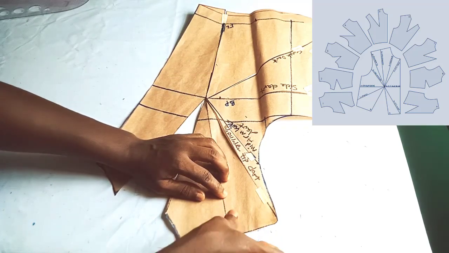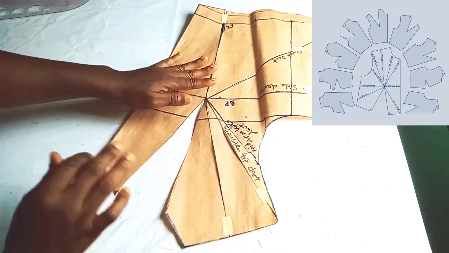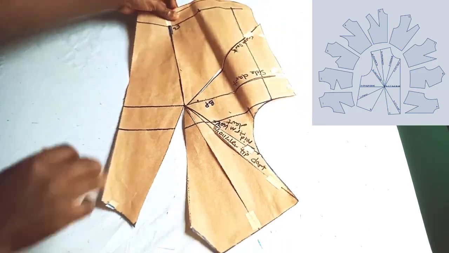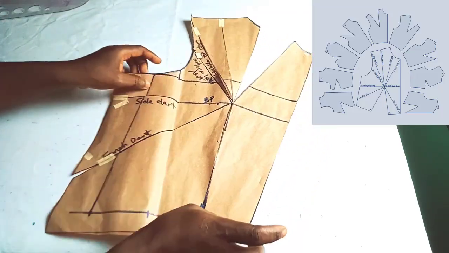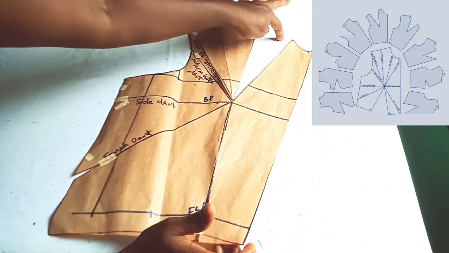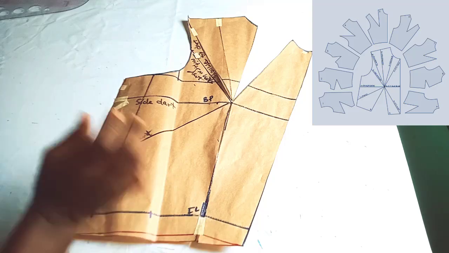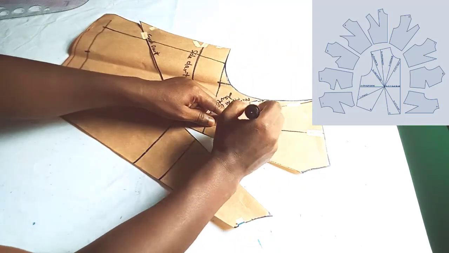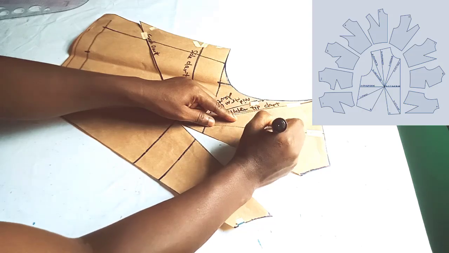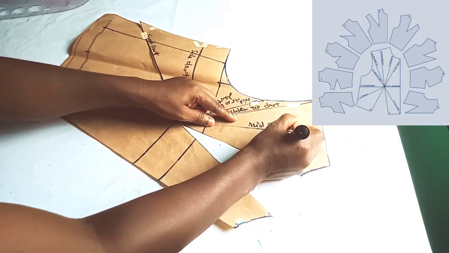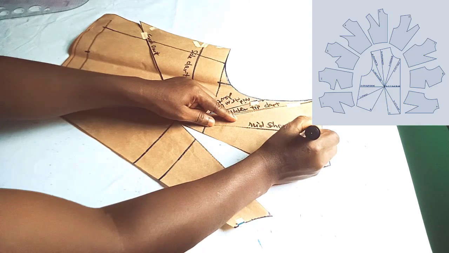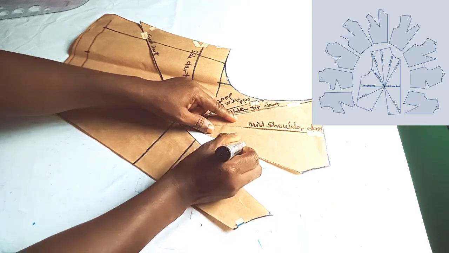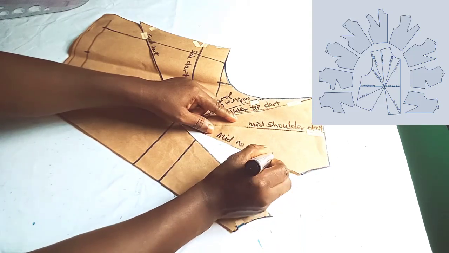Most of us must have done this kind of design, but we don't really understand the names of the darts that we do take. So you can transfer all your darts to the neck area, that's the mid neck. You can transfer your dart there. So let me label them. This is the mid shoulder. This is the mid neck dart.